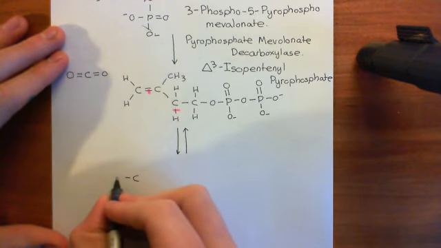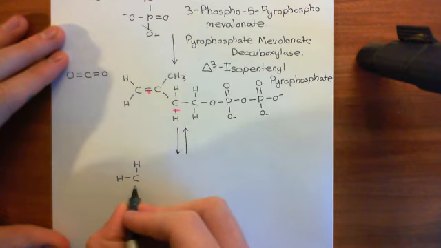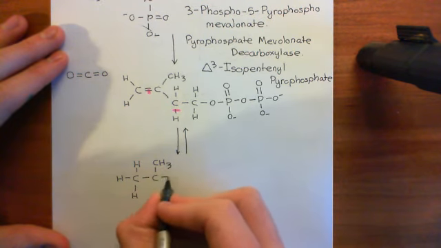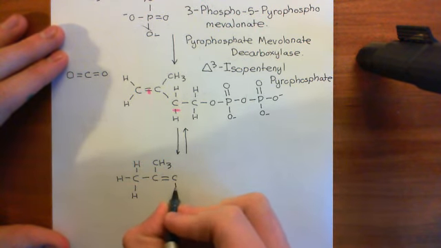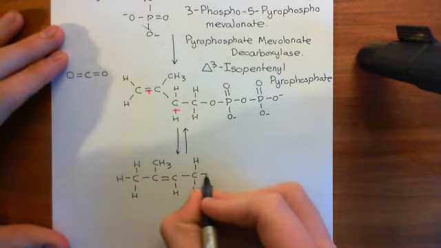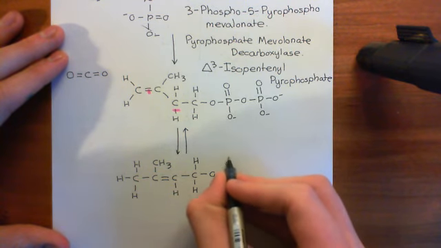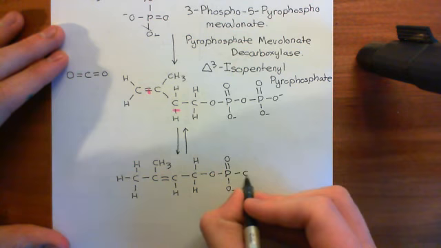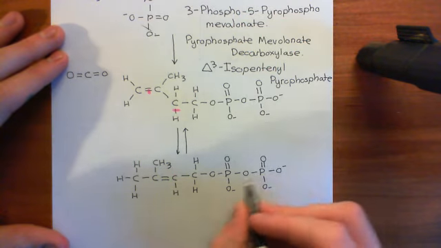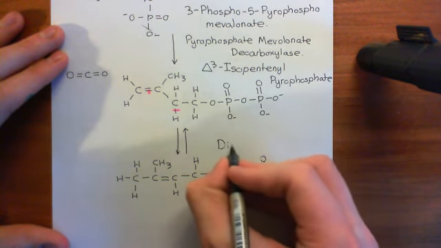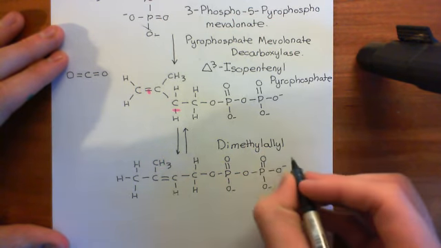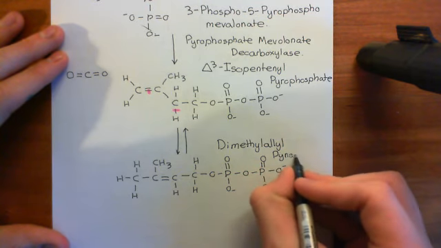Okay, so what you'll overall end up with then is a methyl group on the end here. Then you'll have this carbon here with a methyl group coming off it, a double bond in the middle, which has a single hydrogen now coming off it, and then a methylene group finally, with then a pyrophosphate group sticking off it. Okay. So here is the first phosphate of the pyrophosphate group, and here is the second phosphate of the pyrophosphate group, like so. And this molecule is called dimethyl allyl pyrophosphate.